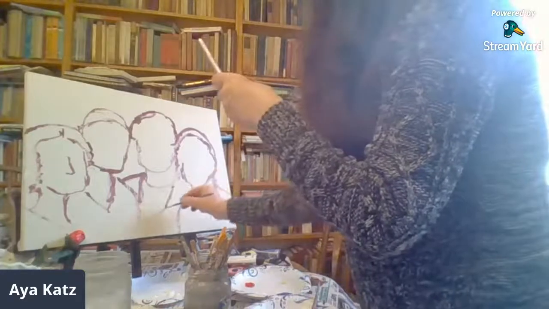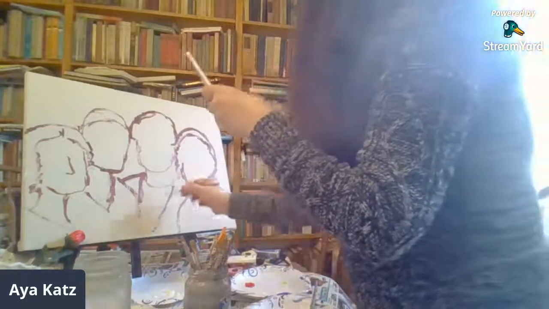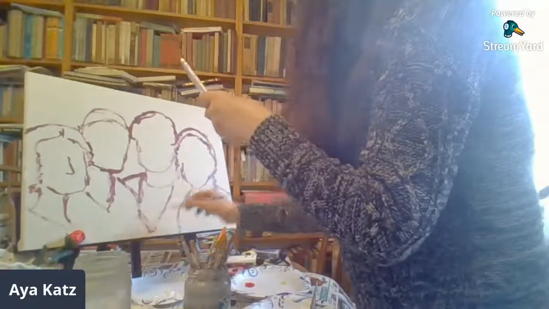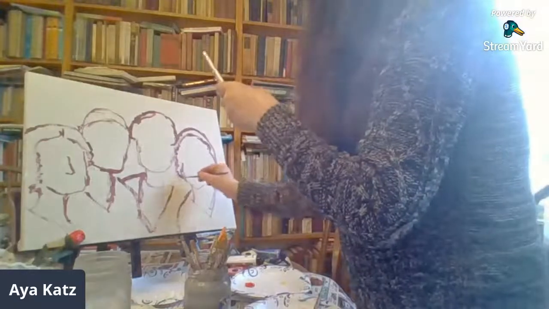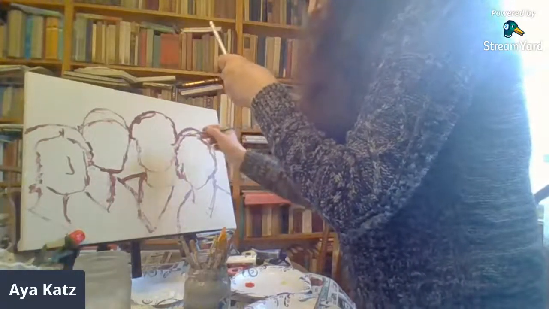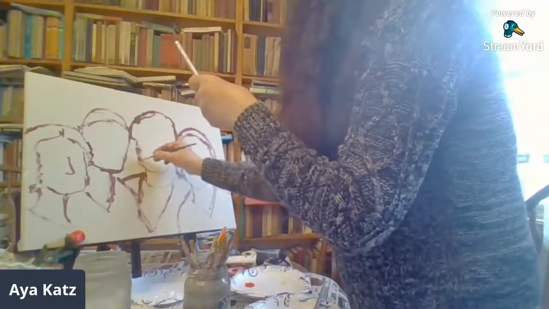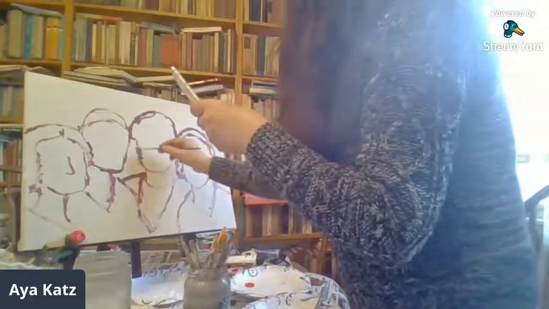Also, for some reason, he's facing more toward Emily than he is toward Charlotte. He might be actually closer to Charlotte, but he's facing more toward Emily. And I know he's got some kind of side whiskers too, something like that.